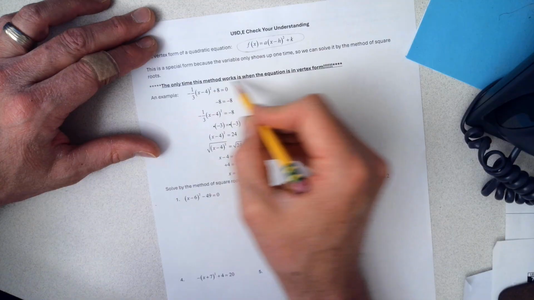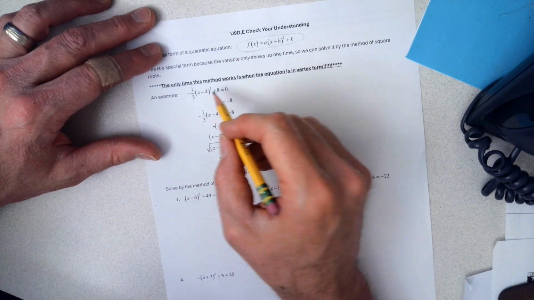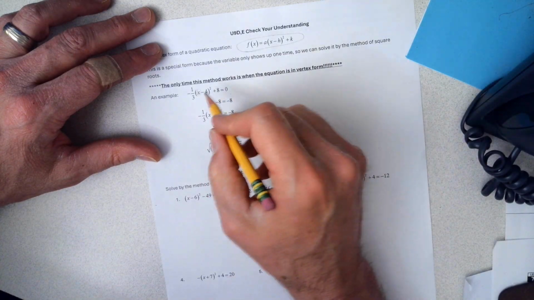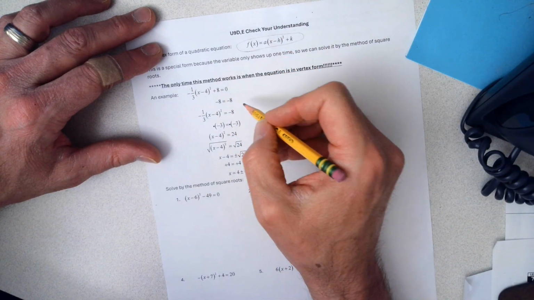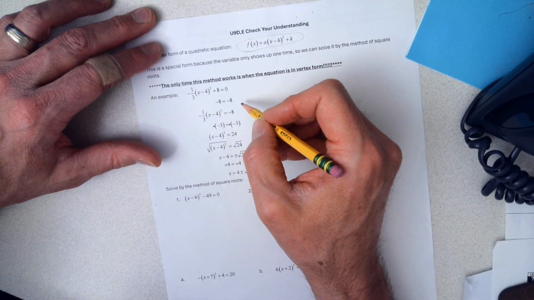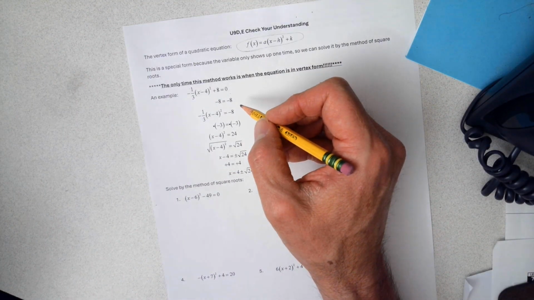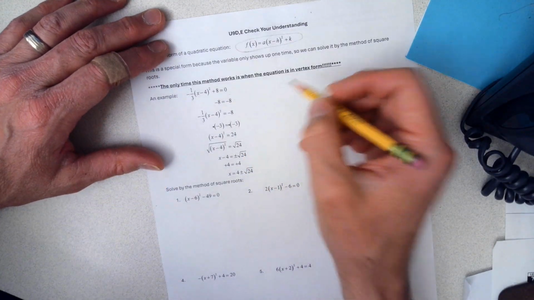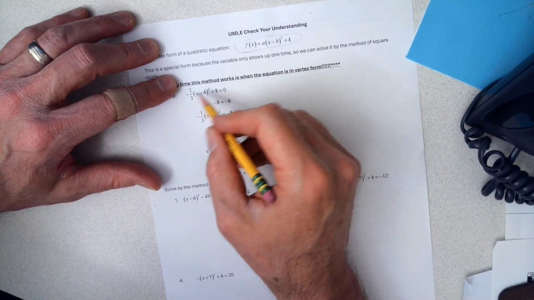The only time that this method works is when your equation is in this vertex form, set equal to 0. The key thing here is that the variable shows up only one time in all of this. And so we can solve it a little bit more like we did linear equations. Most of the time, solving quadratics doesn't look anything like linear until we've maybe factored and got it down to 2 linear equations.